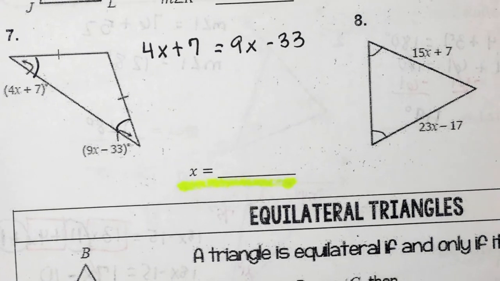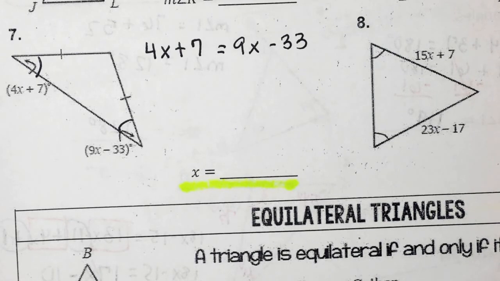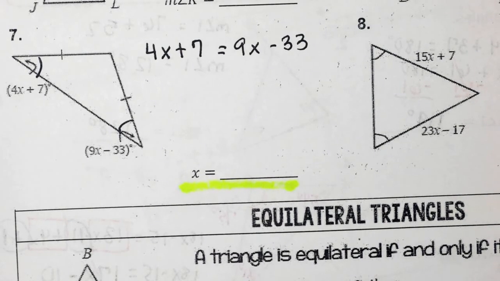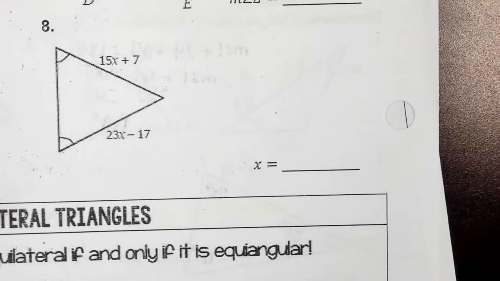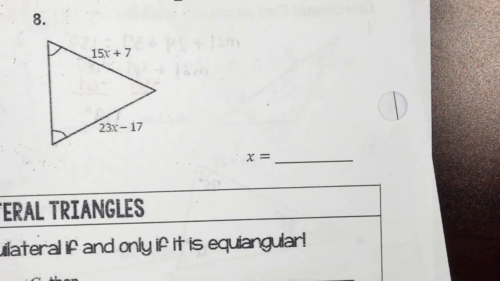Emma, this was your problem. Tell them the answer. Y'all probably didn't hear me say x equals 8. That's what y'all should have got. The next one.